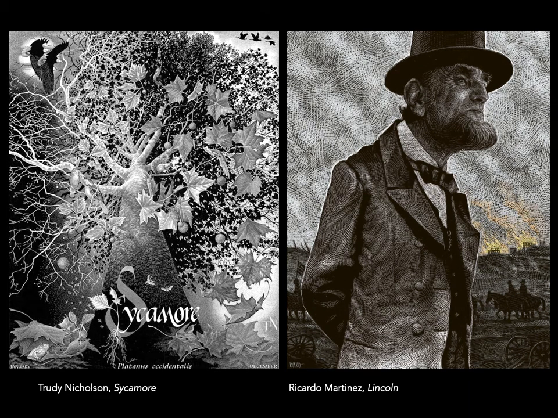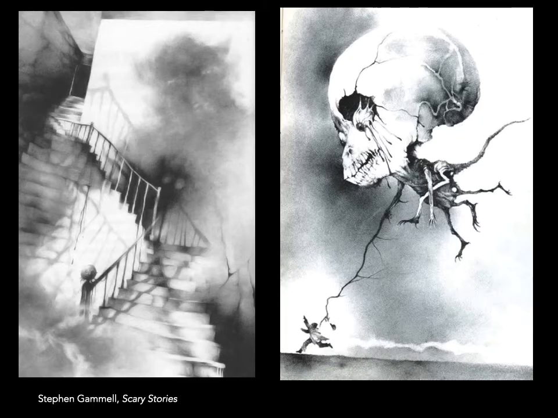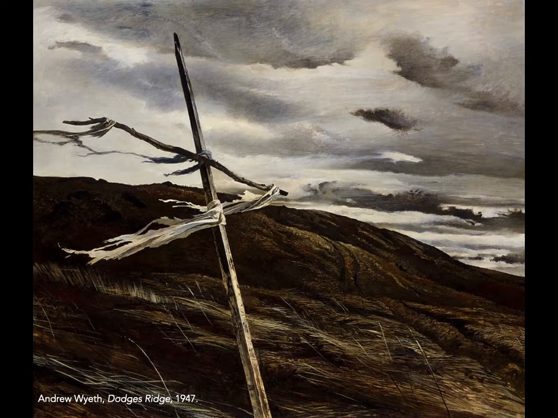A few more examples just because I love counterchange so much. So Lincoln's coat is brighter at the bottom, he gets dark at the top. The tree you can certainly see is a gradation. Some super scary images from the Scary Stories books, if you ever read those when you were a kid. And last version of counterchange, Andrew Wyeth.